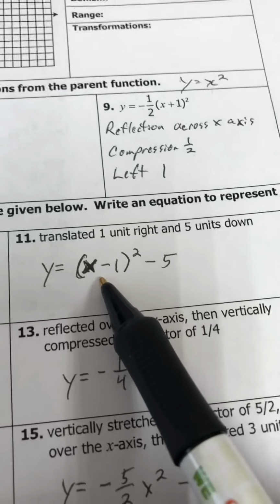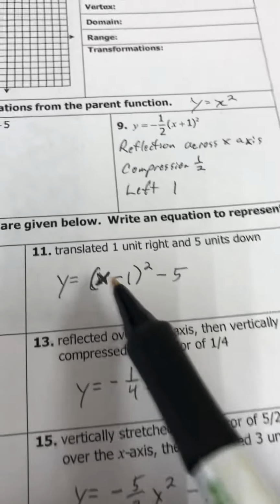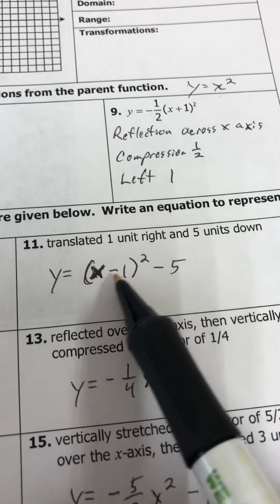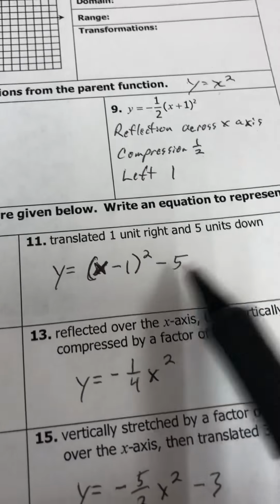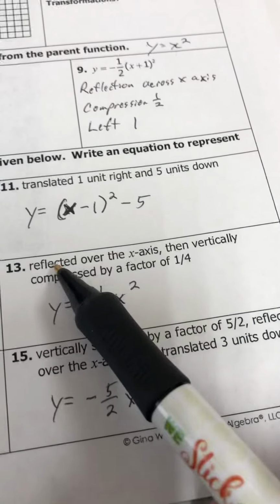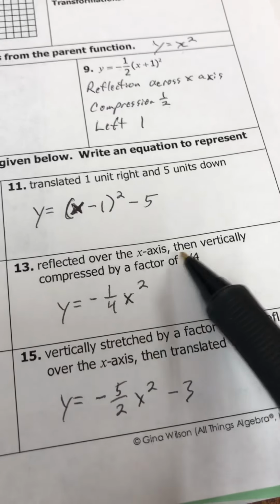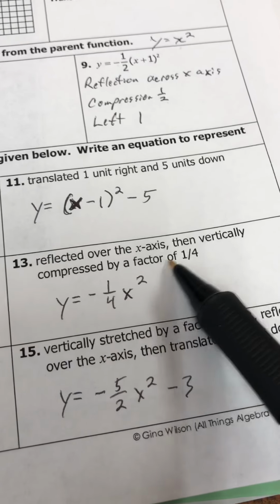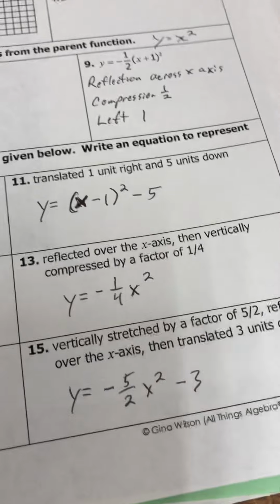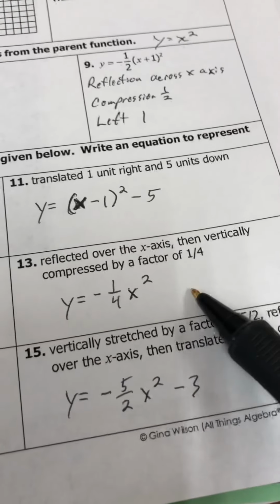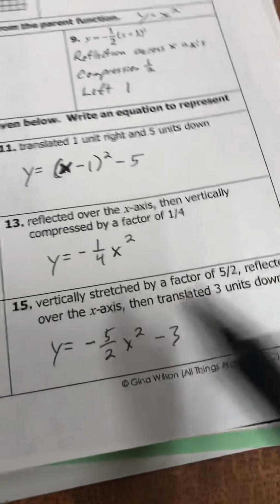Then we're supposed to write an equation to represent the function. So translated 1 unit right, that's going to be -1, and 5 units down, -5. Reflected over the x-axis, that's a minus, then vertically compressed by a factor of 1/4, so 1/4 x squared. Notice it didn't say it's going down or up at all, so there's nothing back here.